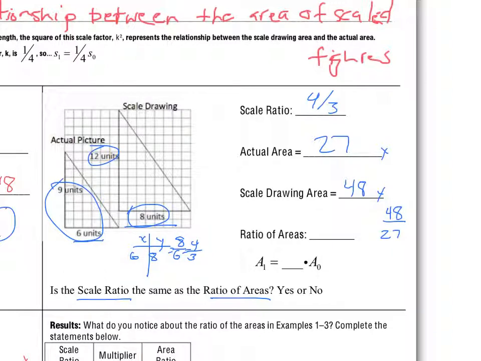Those are both divisible by 3. That's going to give me 16 over 9. The ratio of my areas is 16 over 9. So again, we go back and we look at that. No, absolutely not. 4 over 3 is not the same thing as 16 over 9. So no, they don't have the same ratio. The ratio I would have to use to find the area of a second figure given the area of the original would be 16 over 9.